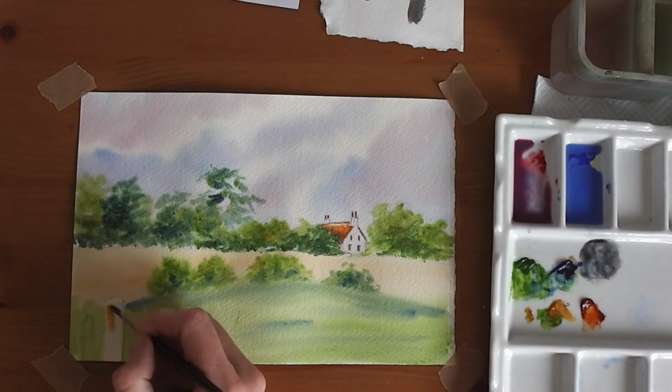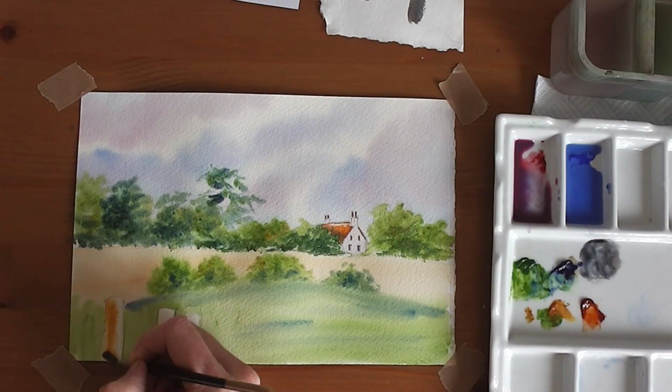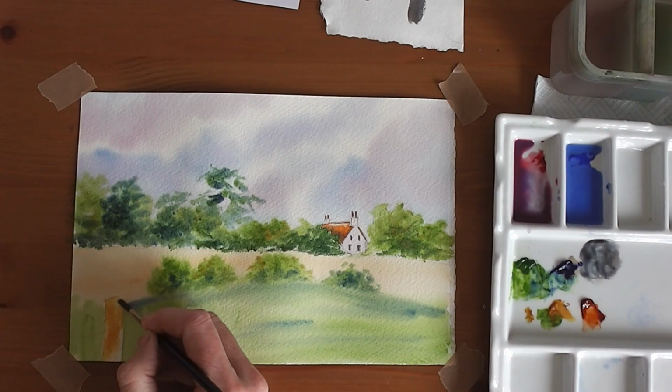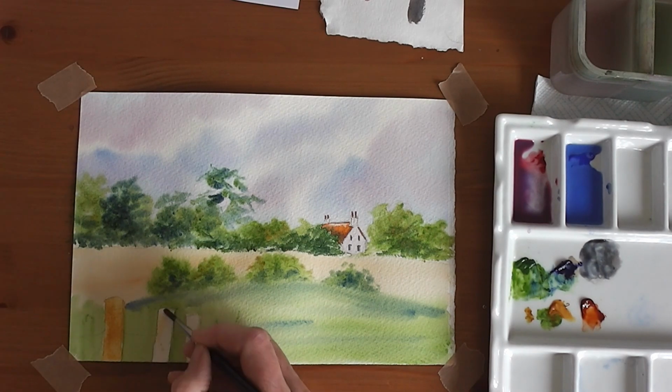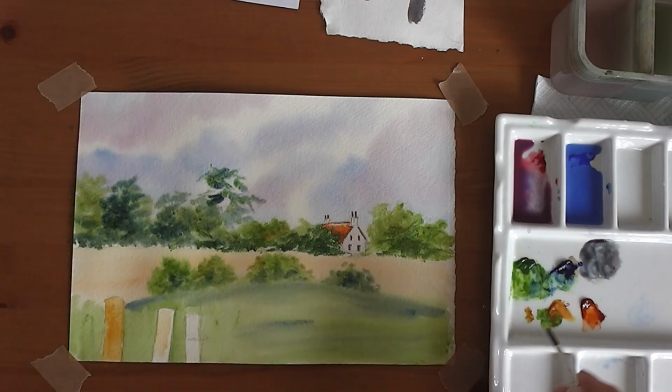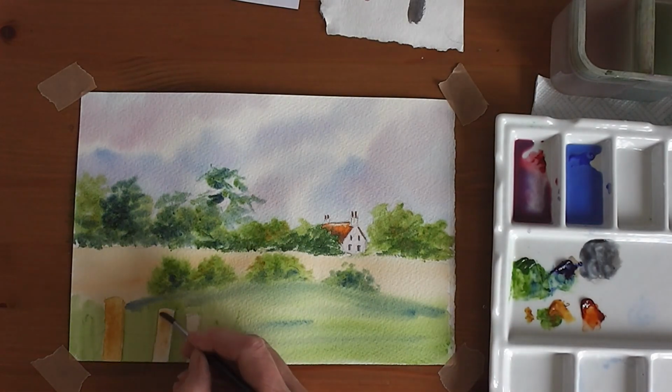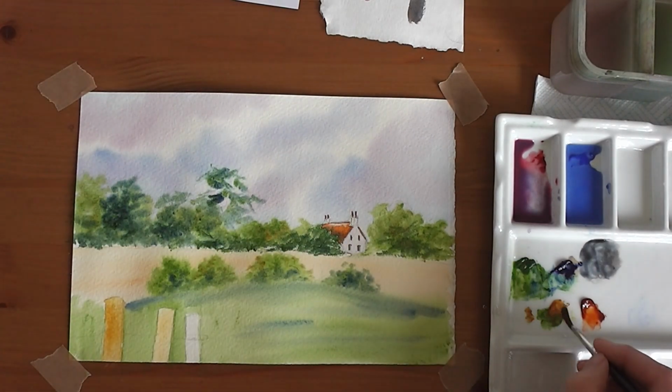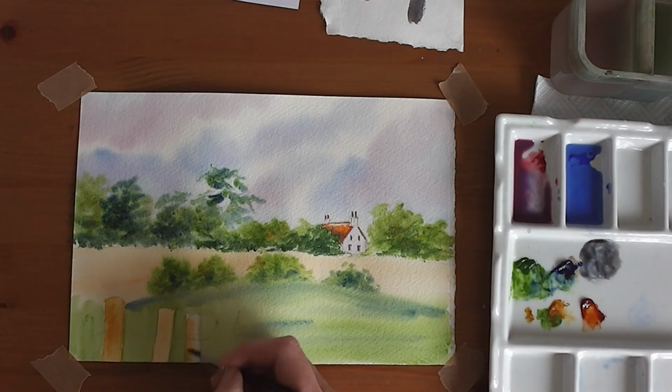Then I'm going to dab in some raw sienna. My brush was loaded with water as I've done that, so it's giving me plenty of time. I can do three in one go because I'm fairly quick. If you wanted to do them one at a time, do them one at a time.